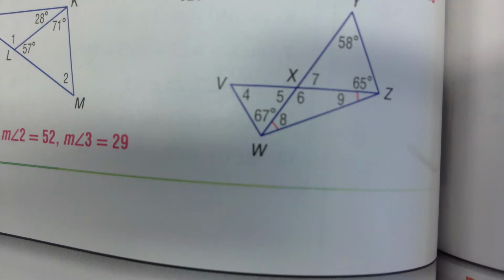So how do we find 7? We can go 65 plus 58. What's angle 7? So that's 57 degrees. So by getting that, we know that this is 57.